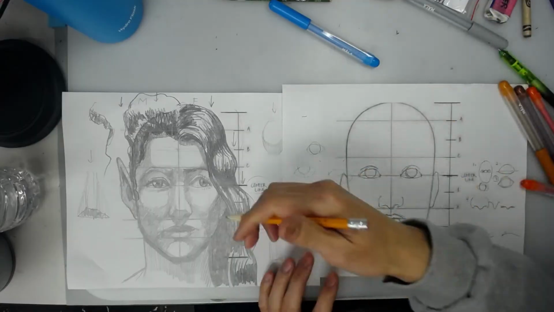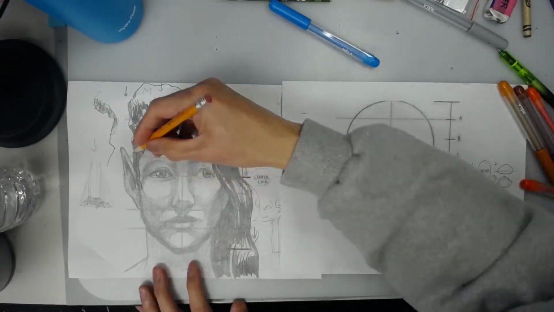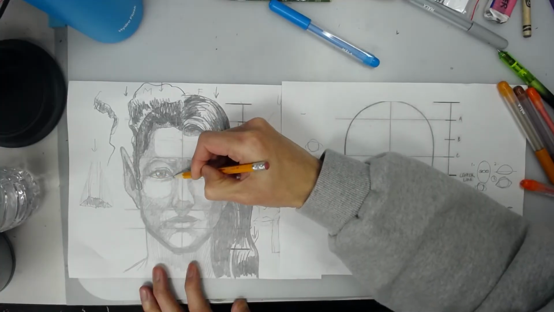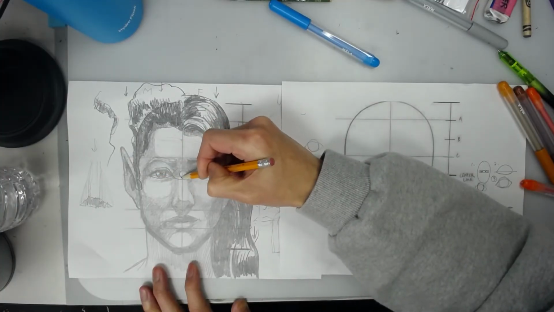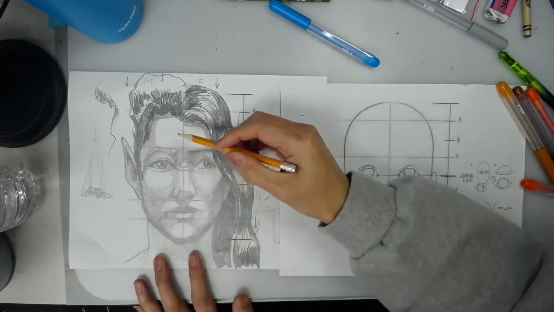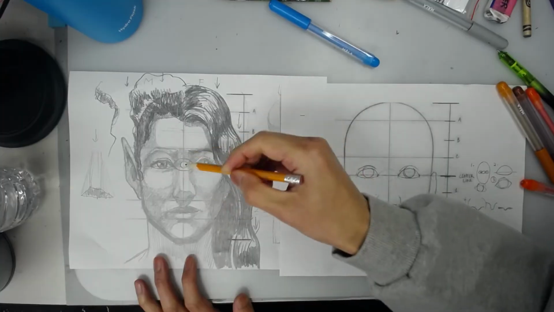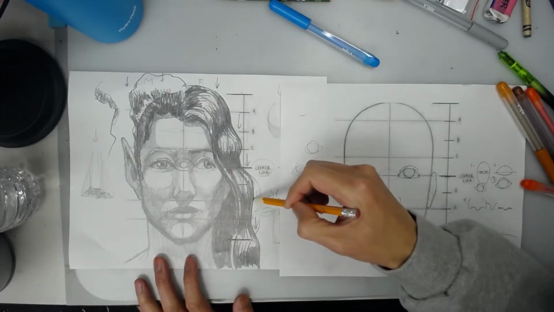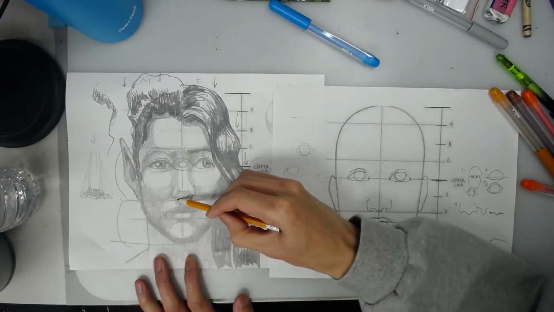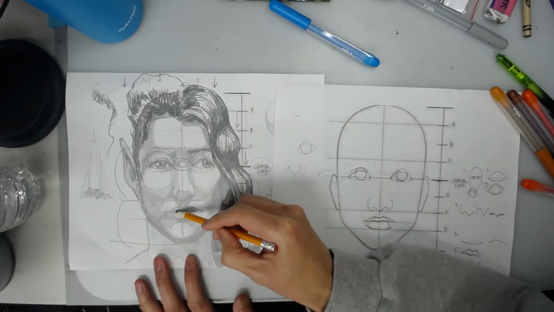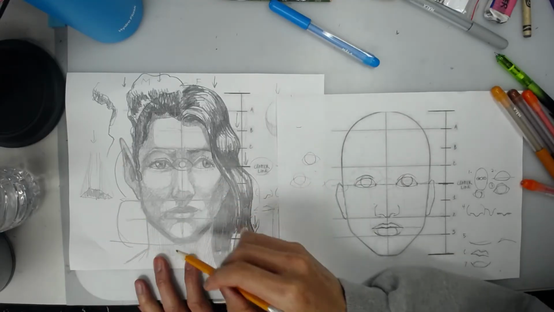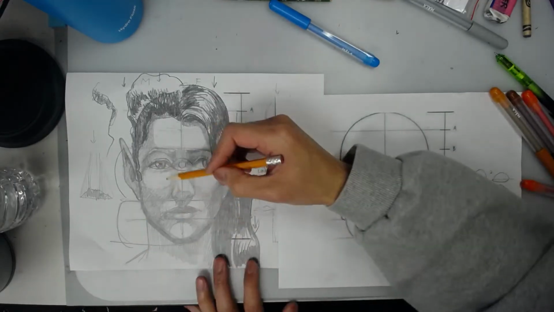You can memorize this too. So the eyes are 1 eye apart, right? That's rule number 1. And then the nose is halfway down from the chin, right? And then the mouth is somewhere in between the nose and the chin. All right.